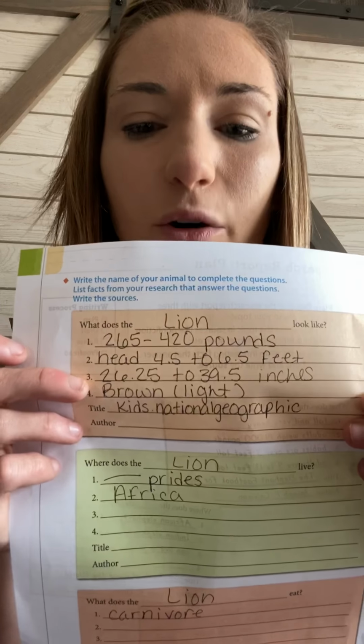All right, now I'm going to look at my next fact. My next fact is about their tail. Their tail is 26 to 39 inches long. That's very long, boys and girls. That's about 2 feet, anywhere from 2 feet to almost 4. So 2 to 3.5 feet.